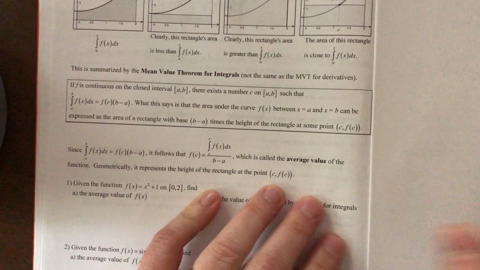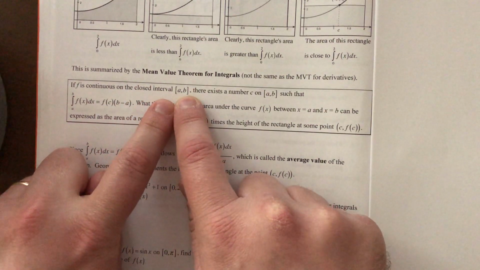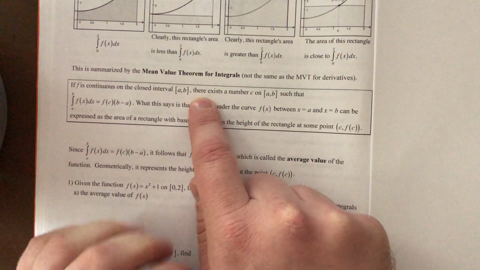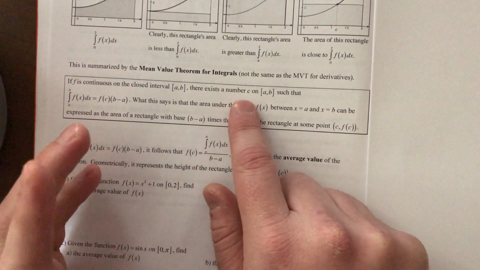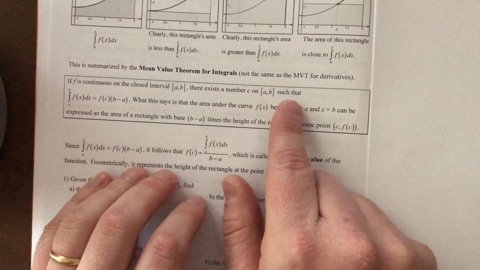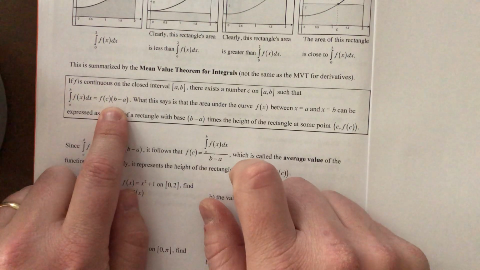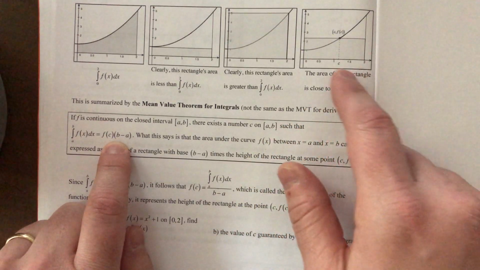So the math speak for this is: if f is continuous on the closed interval from a to b, and this is a closed interval, that's why it's got the brackets, there exists a number c, and we could even say there exists at least one number c on [a, b] such that the integral is equal to, now this looks kind of weird, f of c times b minus a, but let's think about that.